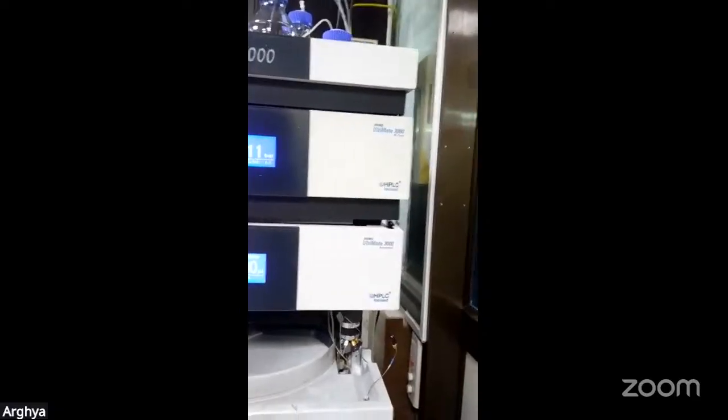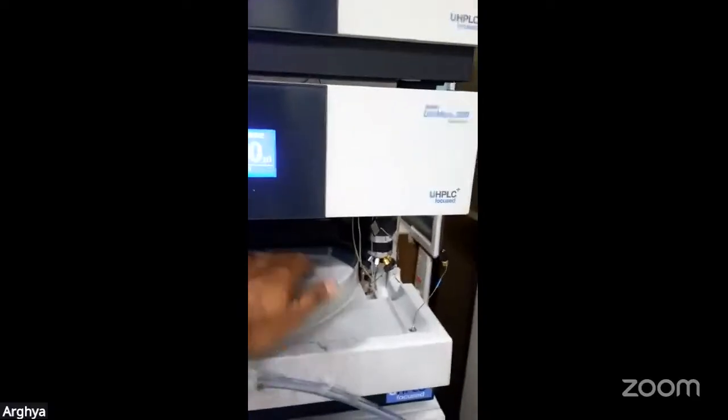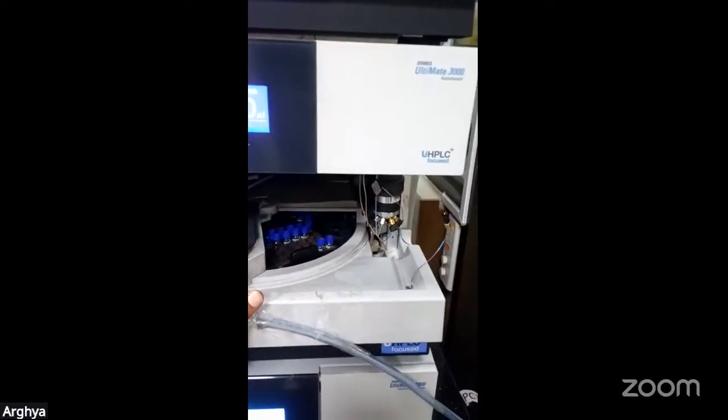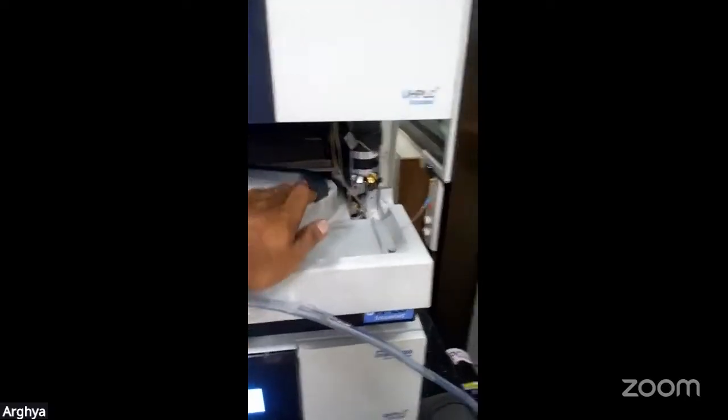This is one more instrument, which is the Orbitrap Q Exactive. This is an UltiMate 3000 HPLC. The samples can be placed in the sample compartment. We can generally use it for small molecule interactors as well as metabolite interactors or protein-metabolite interaction studies.